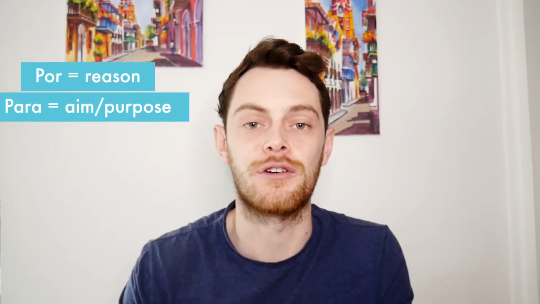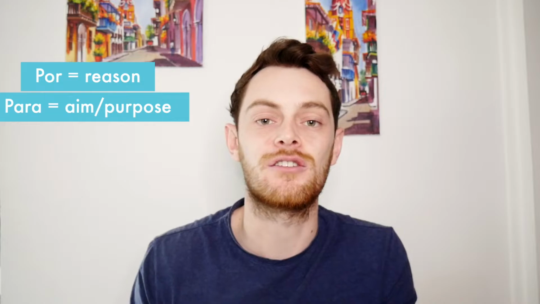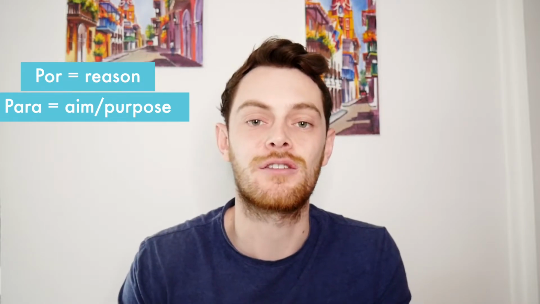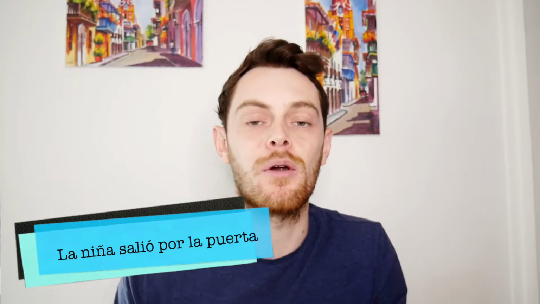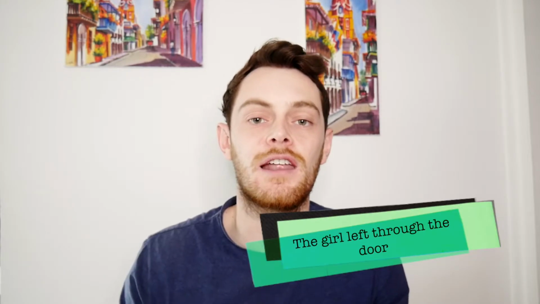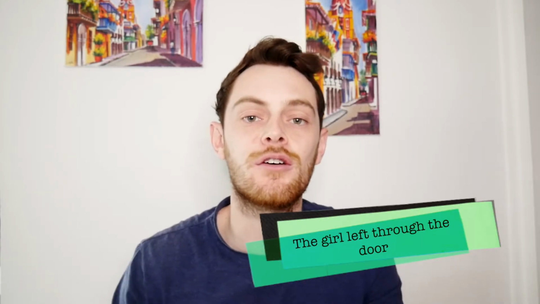Por is used for the reason of an event and para is used for the purpose or aim. So por is often linked to show that everything is happening at the same time and also shows the means in which something happened. So you can say, La niña salió por la puerta. The girl left through the door. And we know the means in which she left, which was through the door.